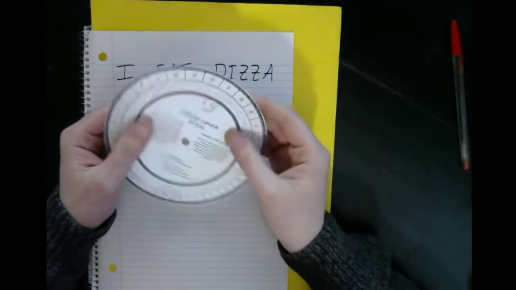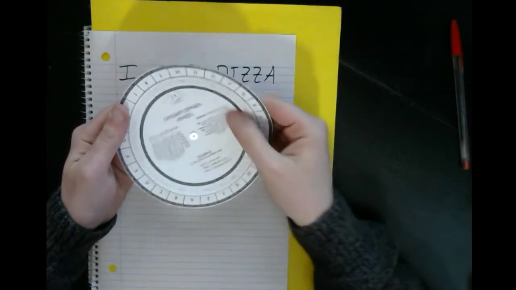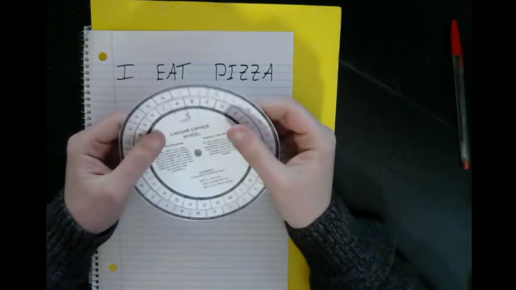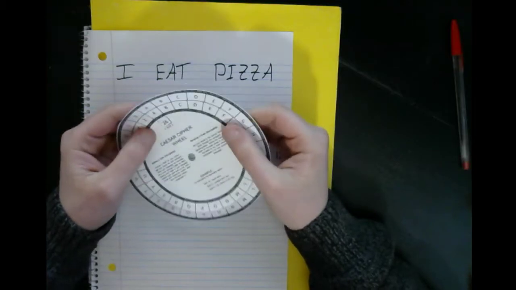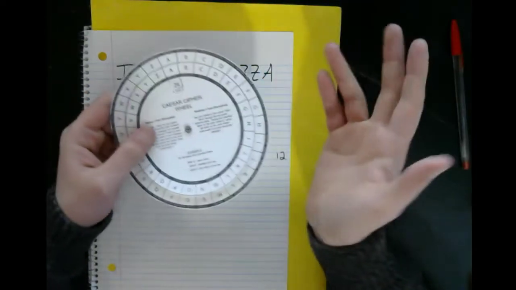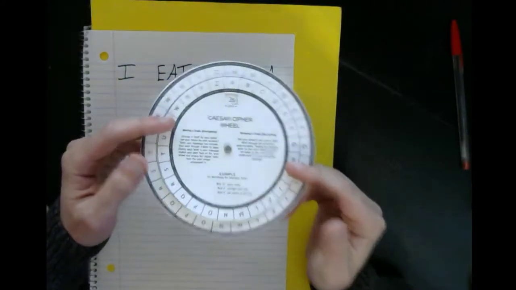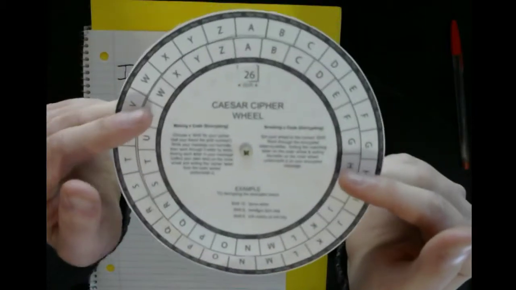Just put them in the middle, and you can spin the two discs around each other. So let's line them up. All right, I'll give you guys a minute, or pause the video, get together your cipher wheel. It should end up looking something like that, roughly.